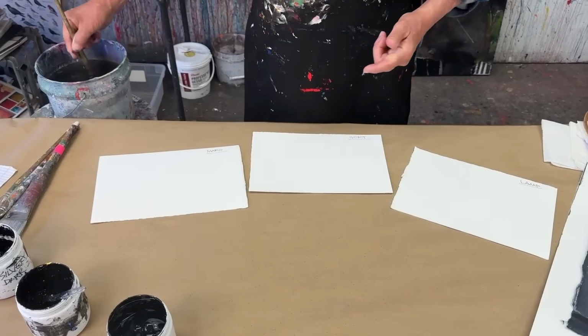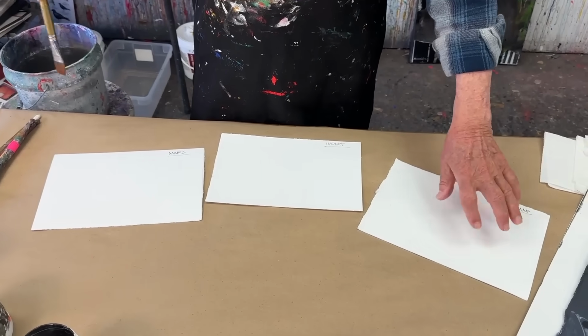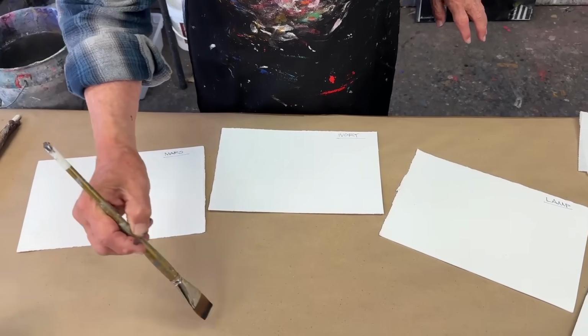These happen to be Holbein colors, but any color manufactured that you want to use, absolutely. So here's lamp black.